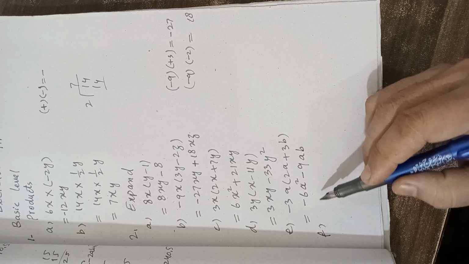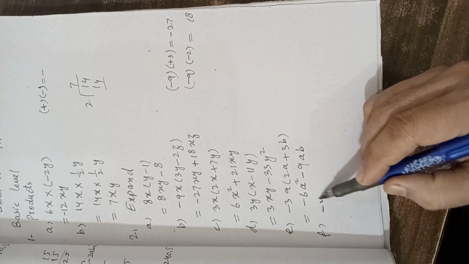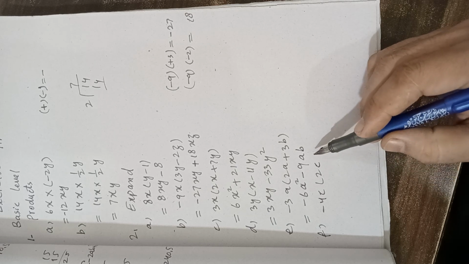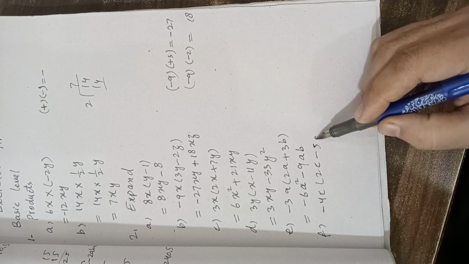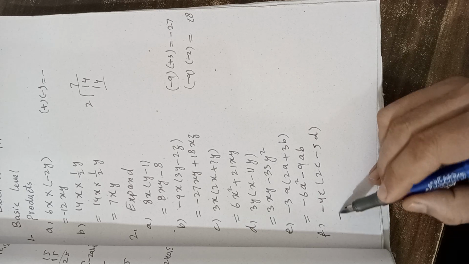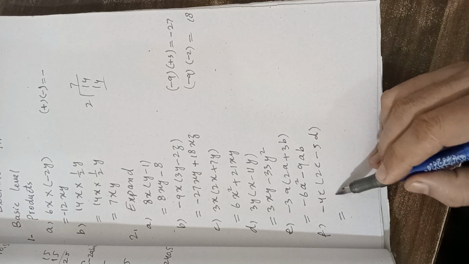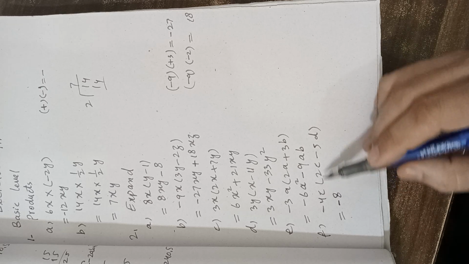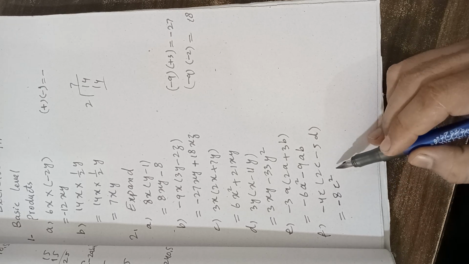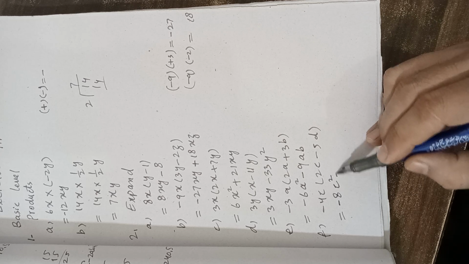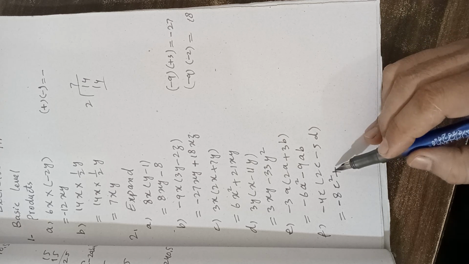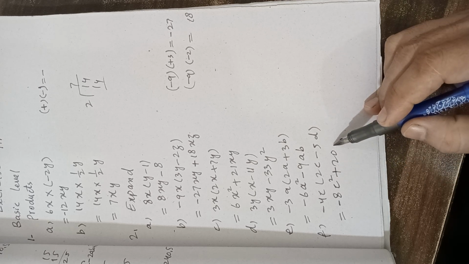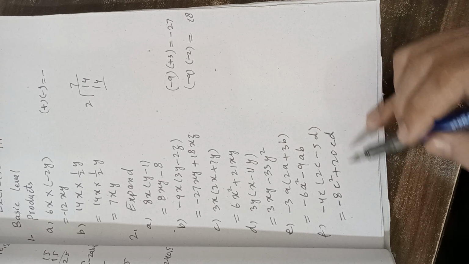Then F part, which is minus 4c into 2c minus 5d. 4 when multiplied by 2, it will become 8, and minus plus minus here, and c multiplied by c is equal to c square. Due to this minus sign, you will change the inner sign. Now it is plus sign, and 4 5s are 20. c multiplied by d will become cd.